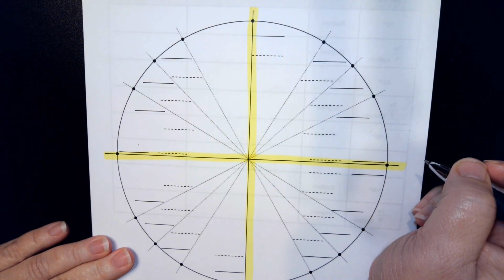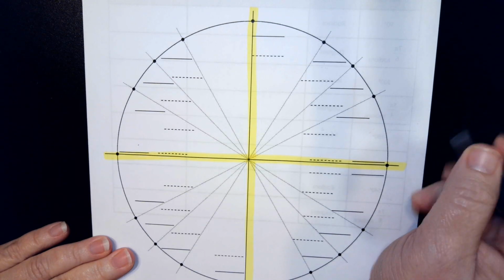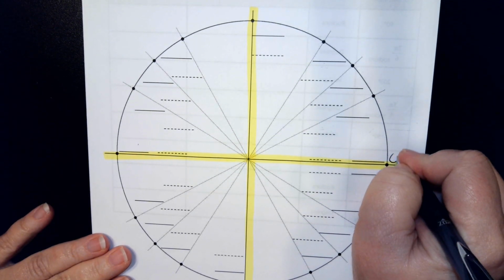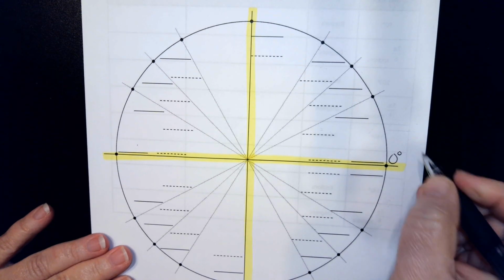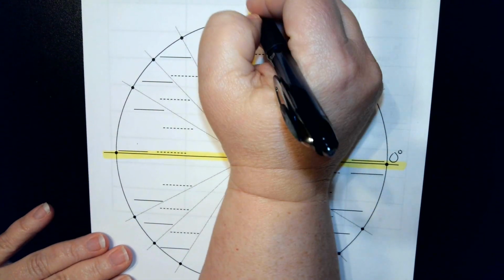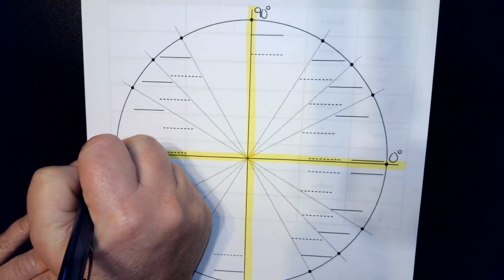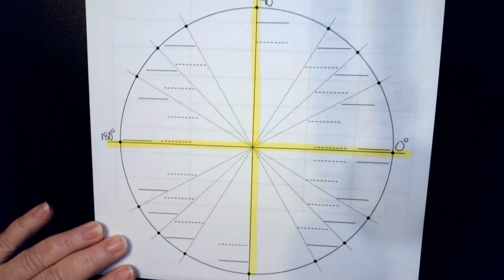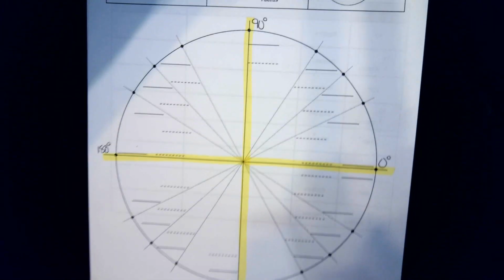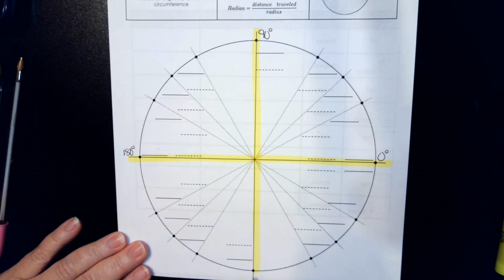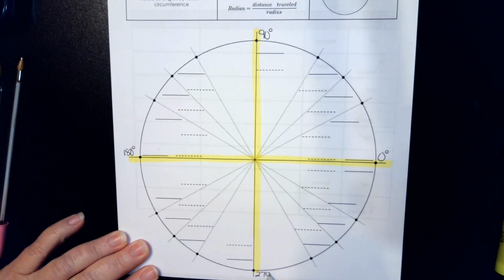Alright, ready? Right here we're starting at 0 degrees. So this right here is going to be 0 degrees. This angle right here, we know it's going to be 90 degrees. This angle right here is 180 degrees. This angle right here is 270 degrees.